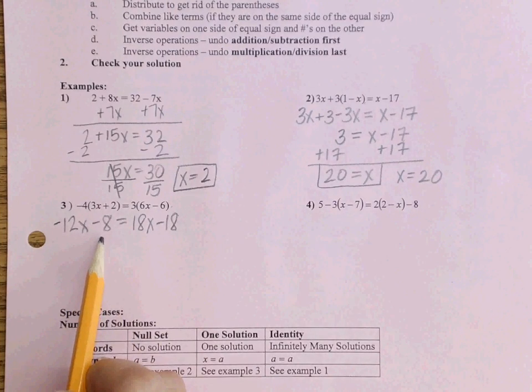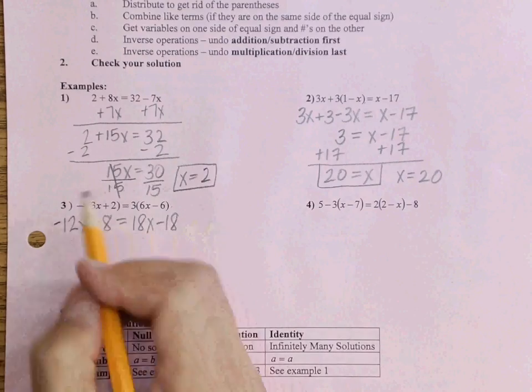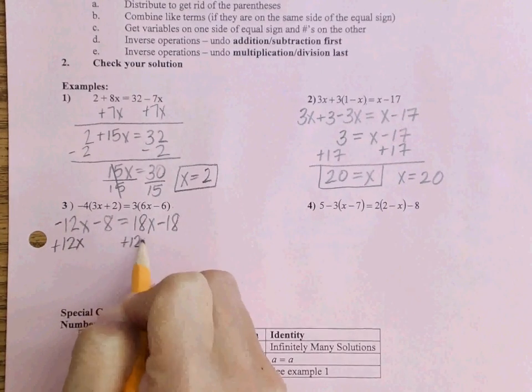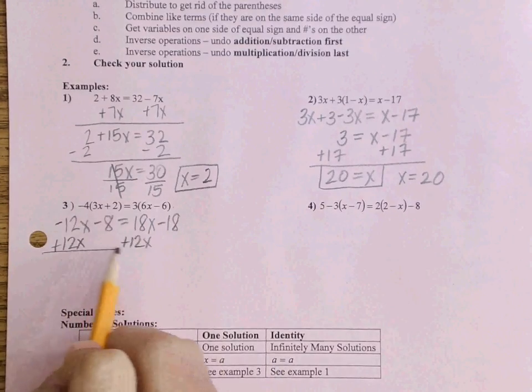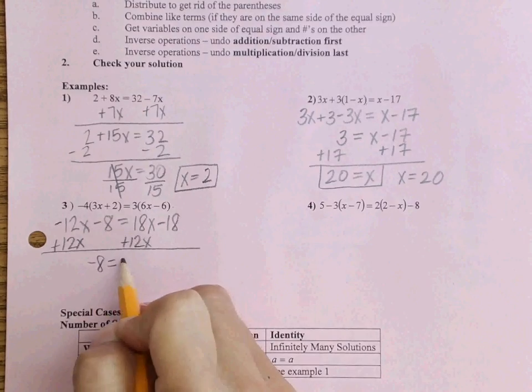So when there's nothing to combine, then I'm going to start moving all the variable terms to one side. I look at the smaller of the two. Negative 12x is smaller, so I'm going to do the opposite. I'm going to add 12x. If we do it to one side, we do it to the other. Remember, that's your property of equality. Then we add them up left to right.